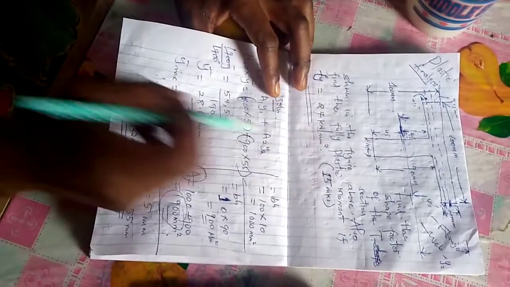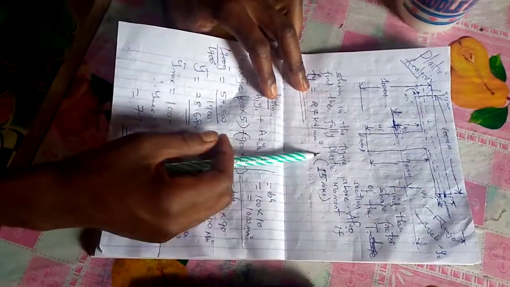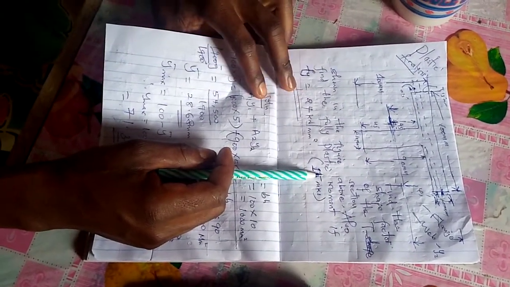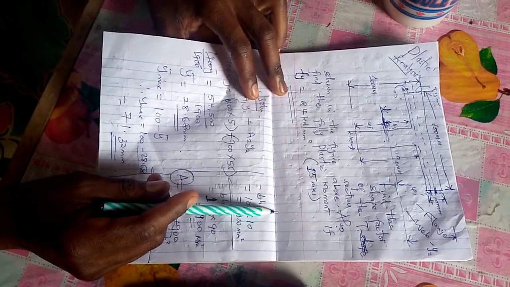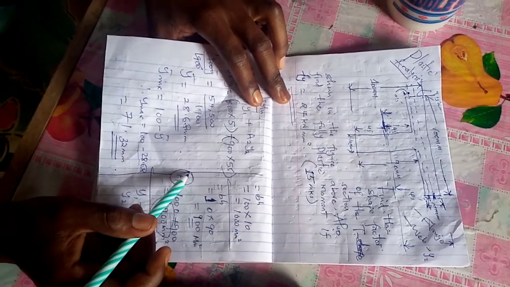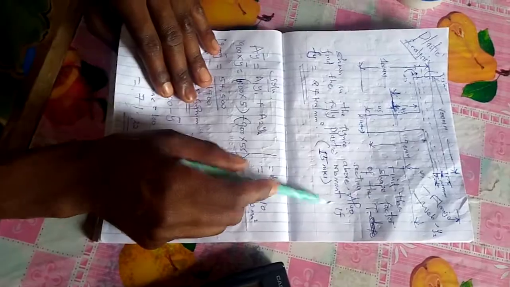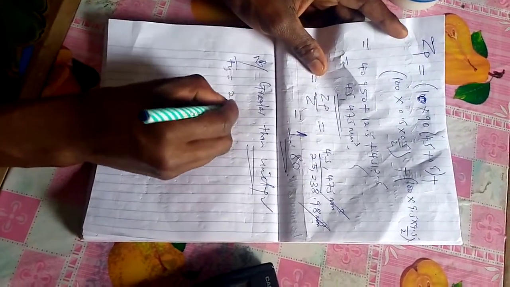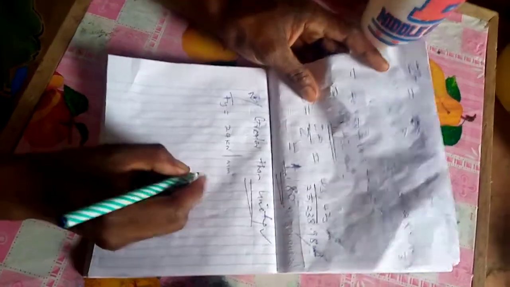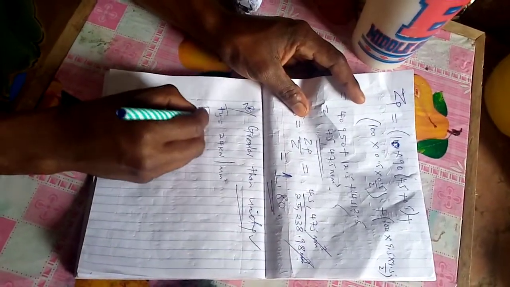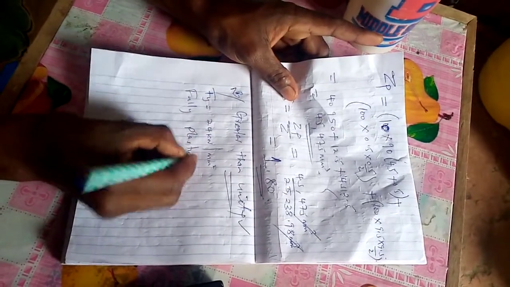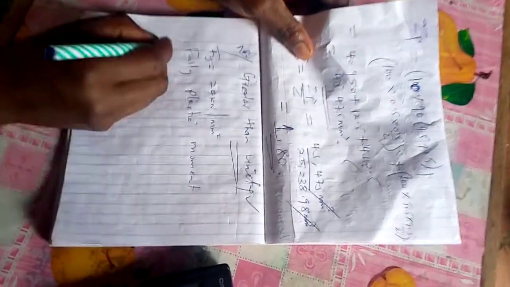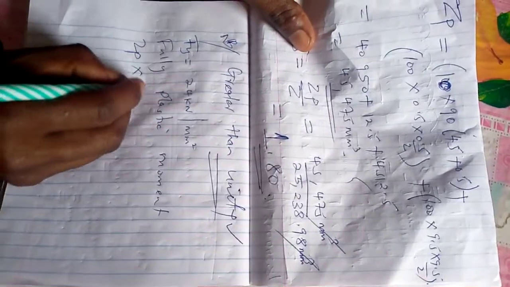So because it's more than 1, we'll also find the fully plastic capacity. We'll have to find the fully plastic moment, of which we have Fy equal to 24 kilonewtons per millimeter squared. So the fully plastic moment will be set B times Fy.